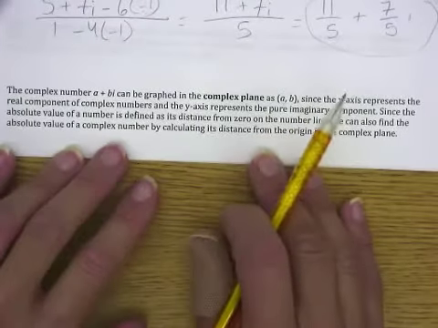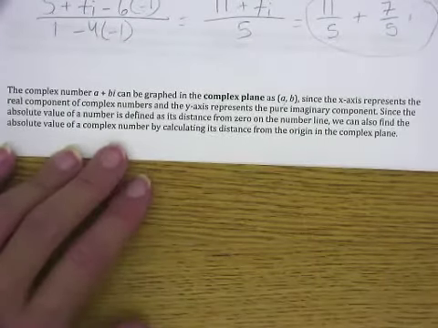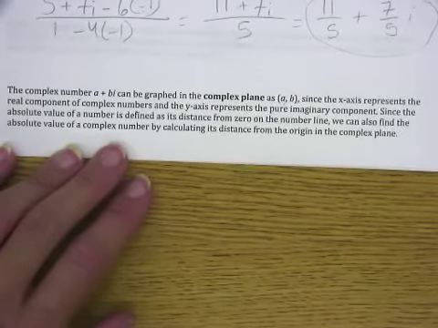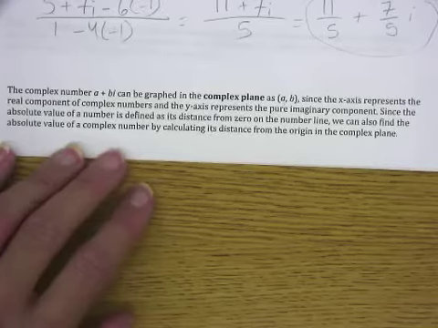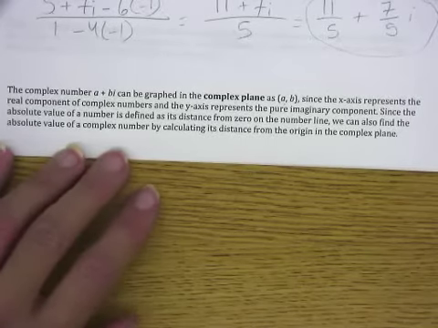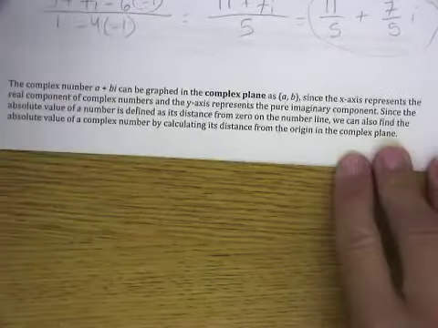We've talked about absolute value a little bit, and you know that the absolute value of a number is its distance from 0 on the number line. Similarly, we think of the absolute value of a complex number as its distance from 0, 0 in the complex plane. Let's take a look at what that would look like.